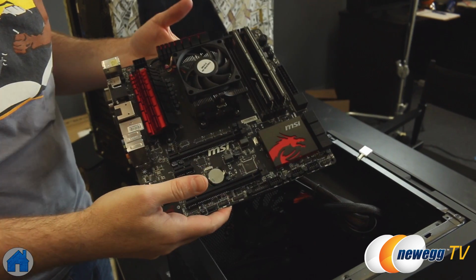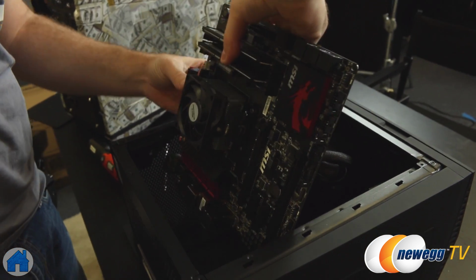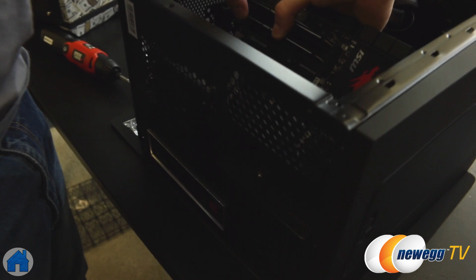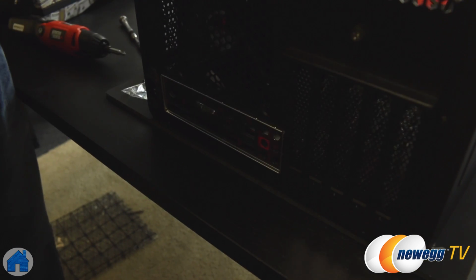All right, it's finally time to install the motherboard. We're just going to drop it in there. Make sure the ports on the back are lined up with the I/O shield that's installed in the case.